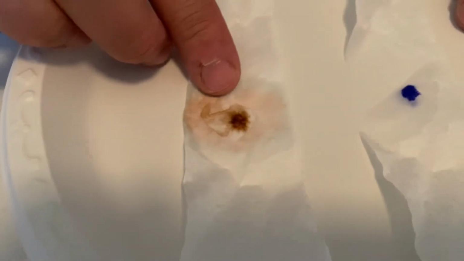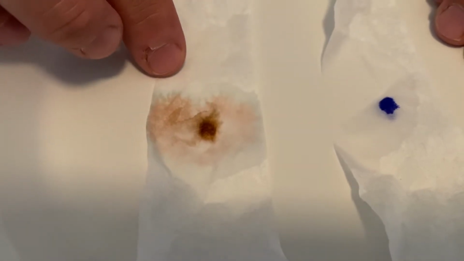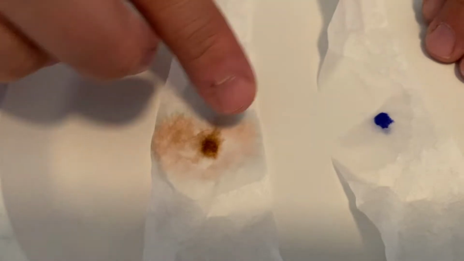It bled out and it's just kind of blue. But as we look at the brown, you see that the brown is starting to separate into multiple colors, not just brown. There's a little bit of reddish around the outside of the rim. It's starting to look like it's turning a little blue. The longer we let it sit there, the more it's going to separate.